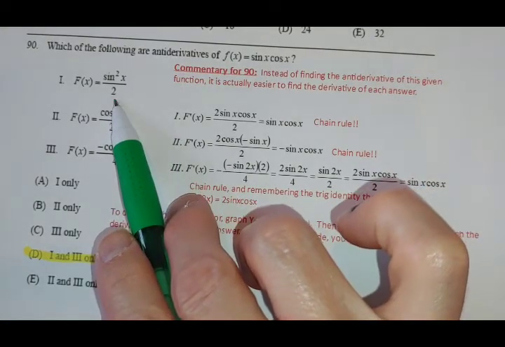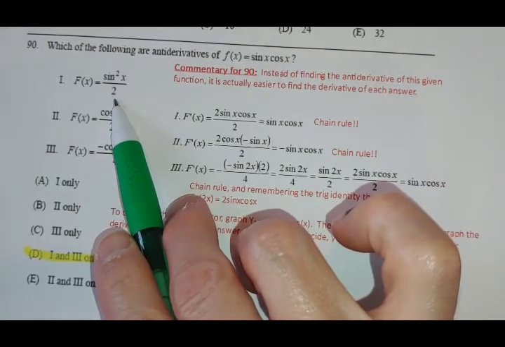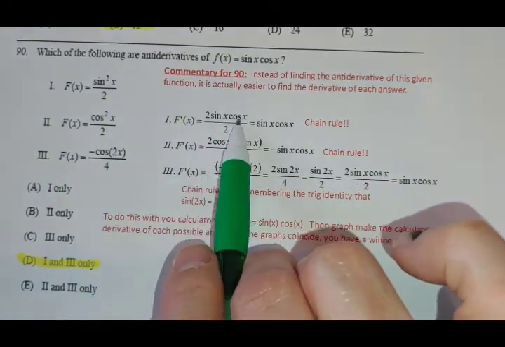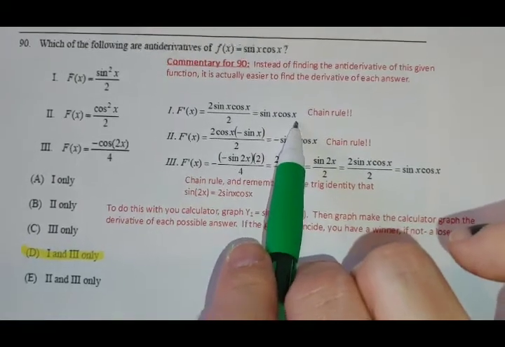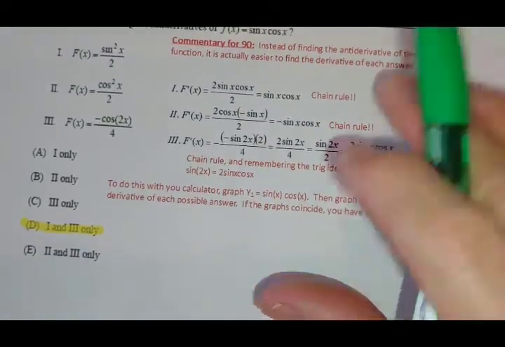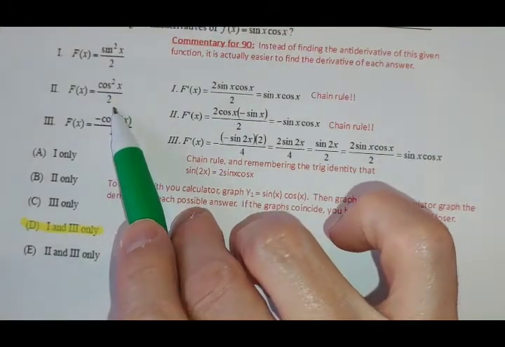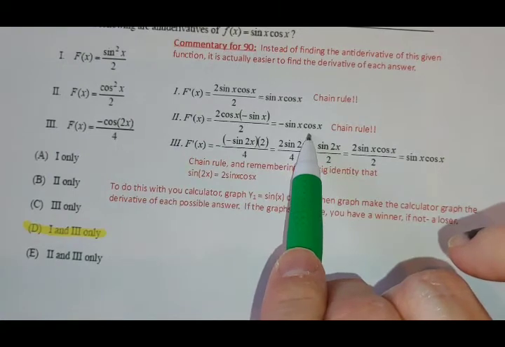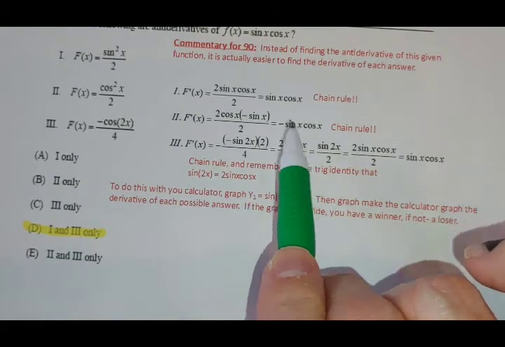The 1/2 is a coefficient, so I'm really just finding the derivative of sine squared x, which by the chain rule is 2 sine x cosine x. The 2's divide out, and you get sine x cosine x. So that is one of the answers. For the next one, you do the same sort of thing with the chain rule, and you get negative sine x cosine x, so that is not one of the answers.